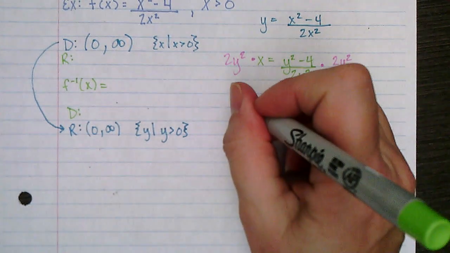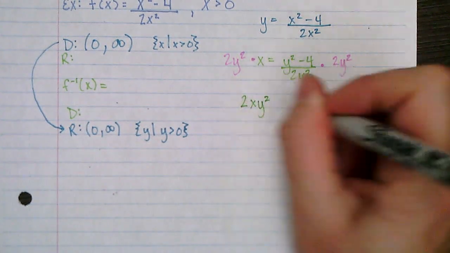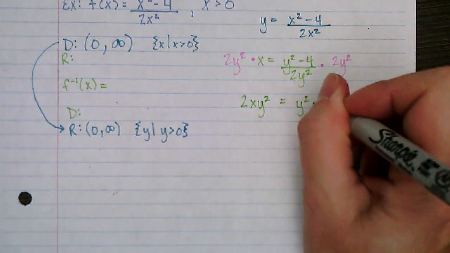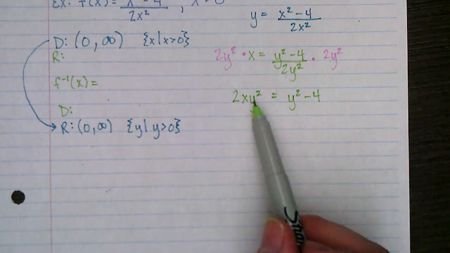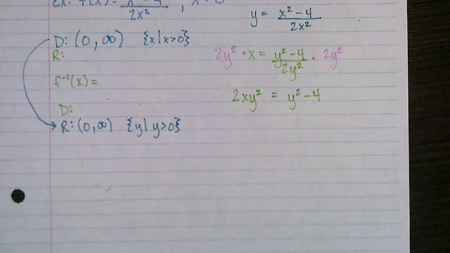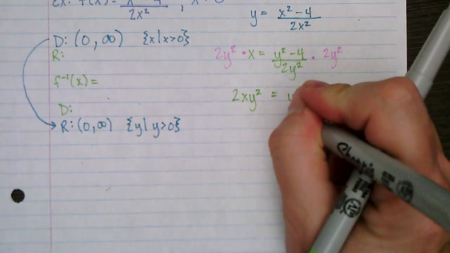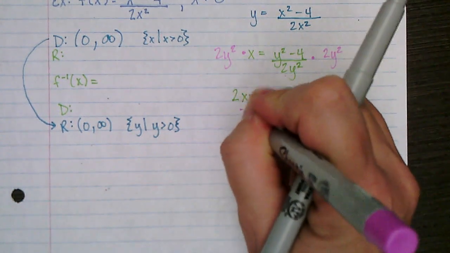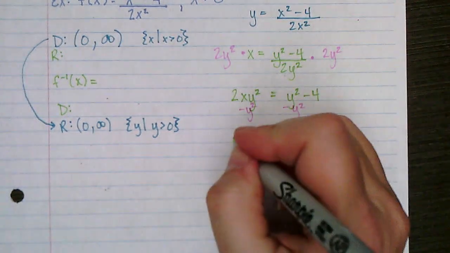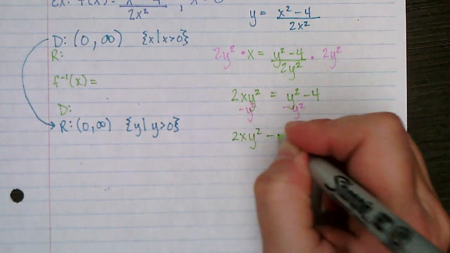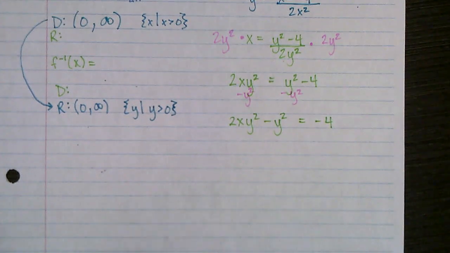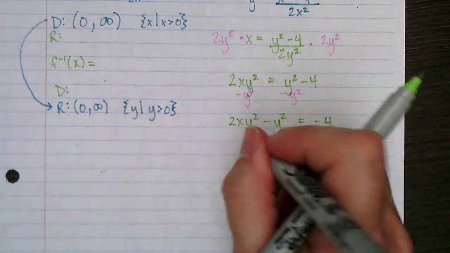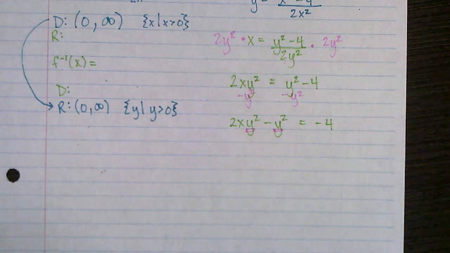So now we have 2xy squared equals y squared minus 4. Now this is similar to the one we just did, where you have more than one term with y's in it, so we'll use a similar strategy. We'll subtract that y squared over to the left side. So we have 2xy squared minus y squared equals negative 4. And then we see that there is a GCF of y squared, so we're going to factor that out.